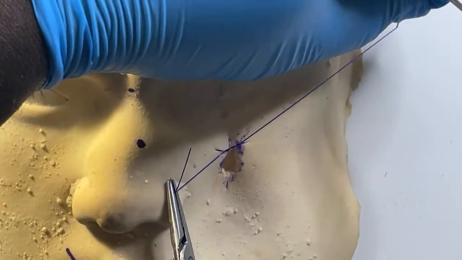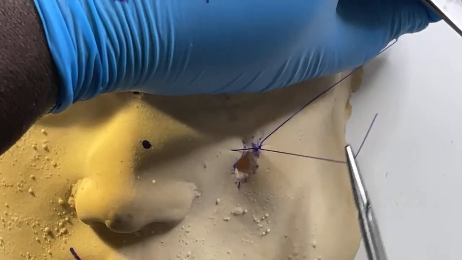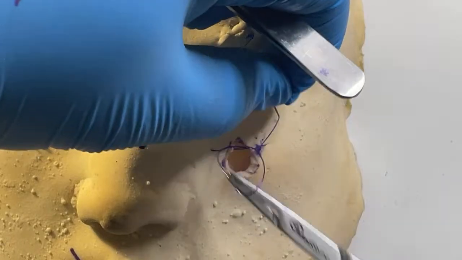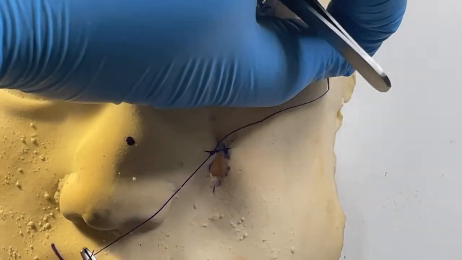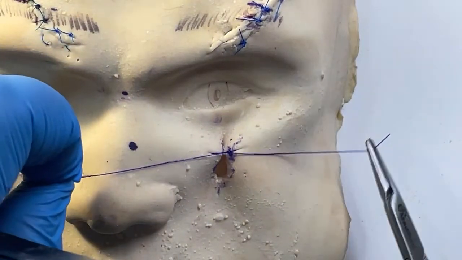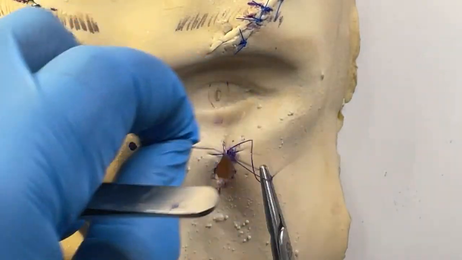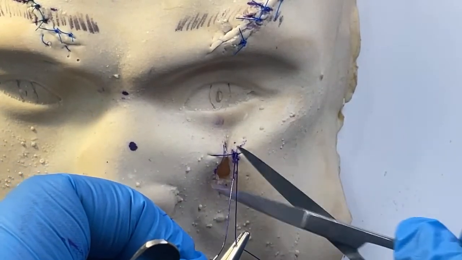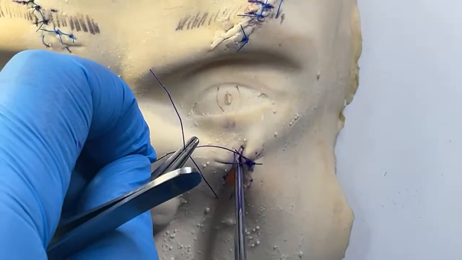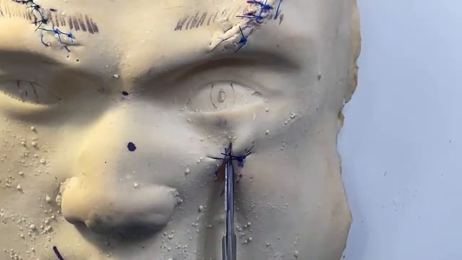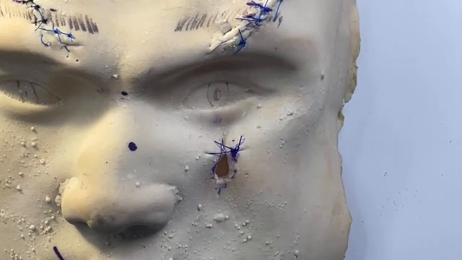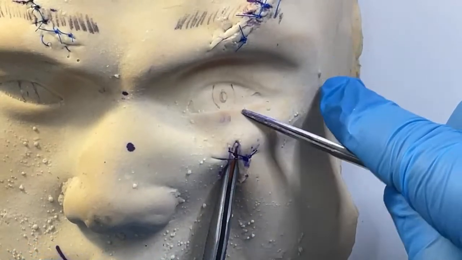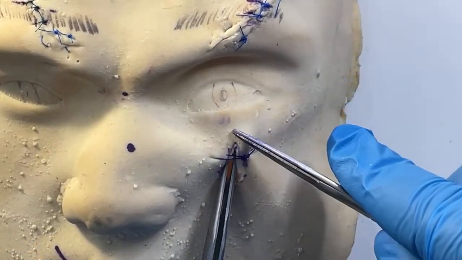So we talked about 3-to-1 to avoid dog ears. I'm going to show you how to do a slip knot. Bring it through. So retension the wound without having to undo it. So the dog ear would be at the top. If it would be right here, this would be the dog ear.